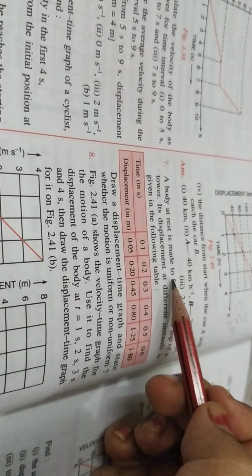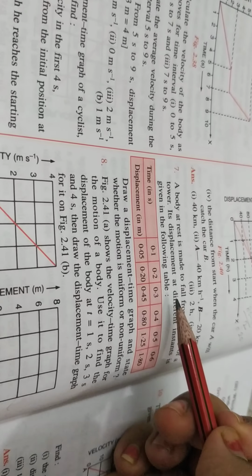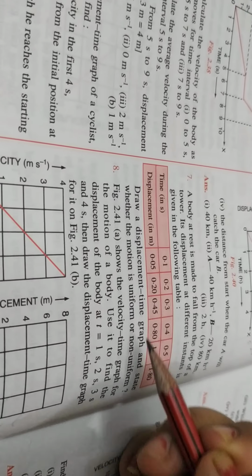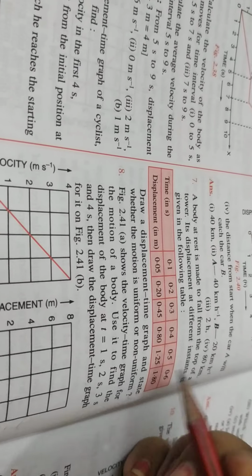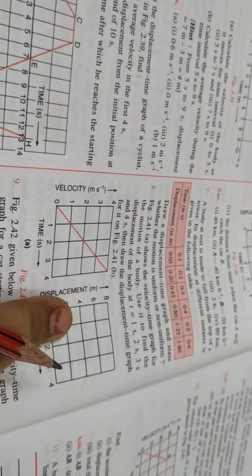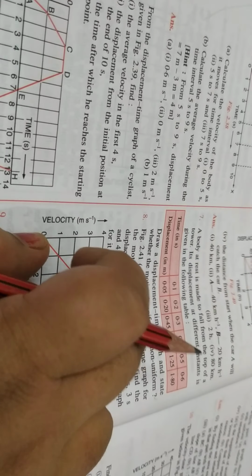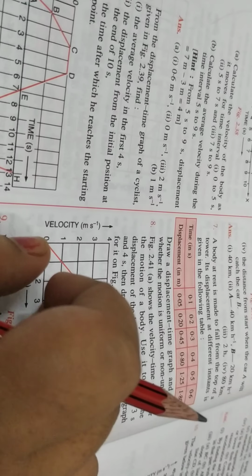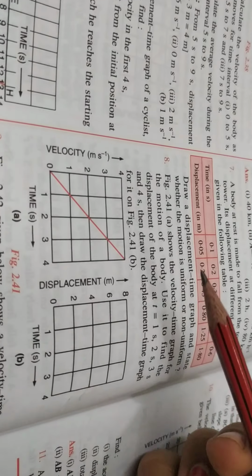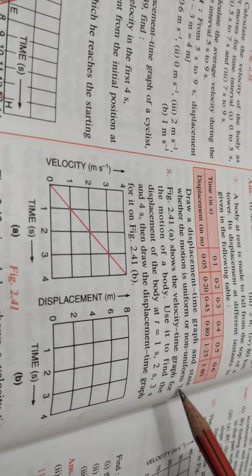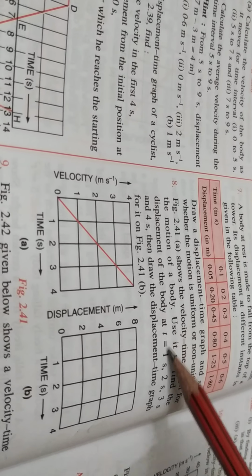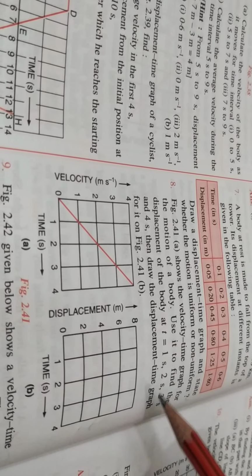Then a body at rest is made to fall from the top of a tower. Its displacement at different instances is given in the following table. Draw a displacement time graph and state whether the motion is uniform or non-uniform. For this you have to draw scales like they have drawn, and in this way you have to mark the points, point 1, point 2, point 3 and so on, and then mark the displacement over there. This you can do by yourself. Then figure 2.41a shows the velocity time graph for the motion of a body. Use it to find the displacement of the body at these instants. Then draw the displacement time graph.